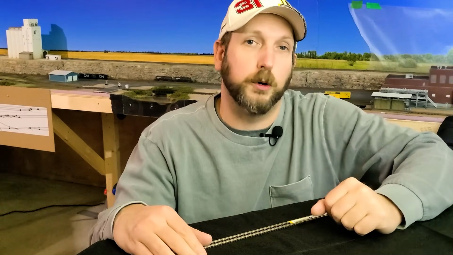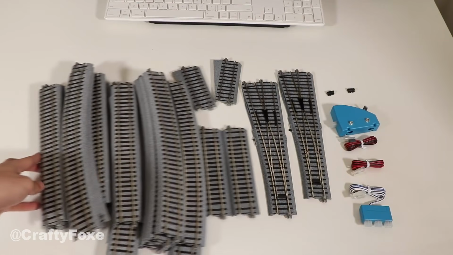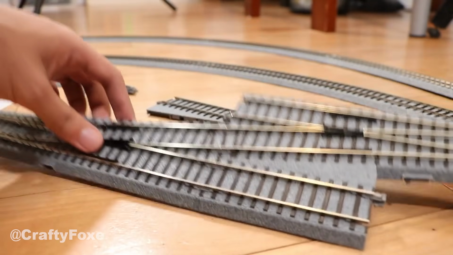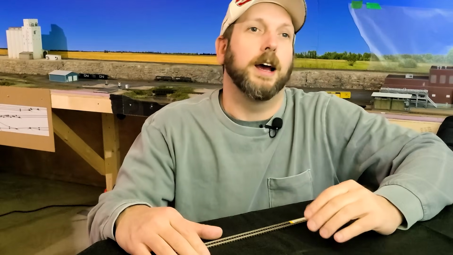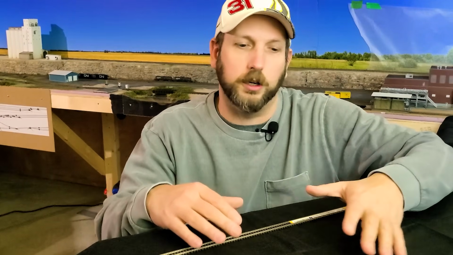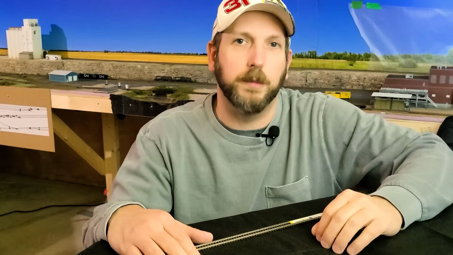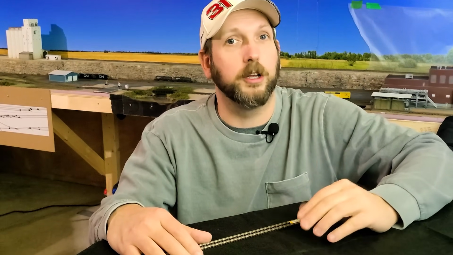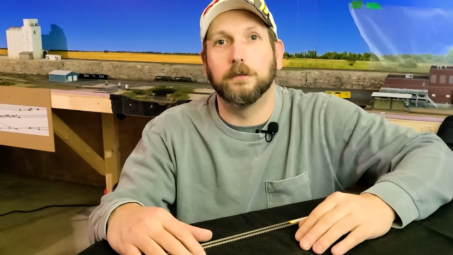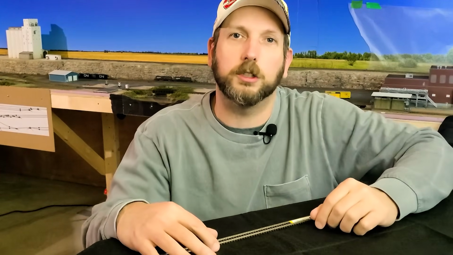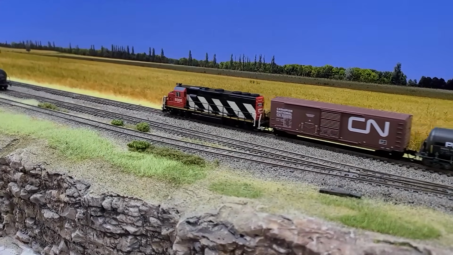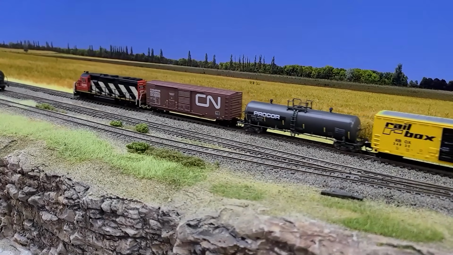Choosing your track is a pretty important step. The clip-together track like the Kato Unitrack is incredibly popular, incredibly easy to use. However, you are restricted to the curves in the roadbed dictated by the manufacturer, though I have seen some very impressive layouts that look very good. If you want complete freedom in your layout, you're going to have to go with FlexTrack. And in my opinion, FlexTrack looks the most realistic.